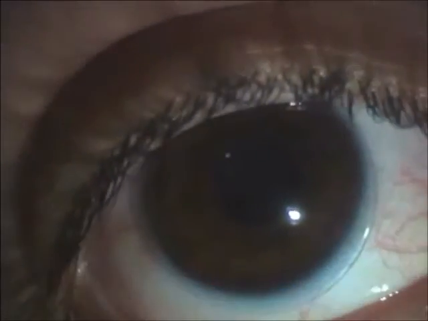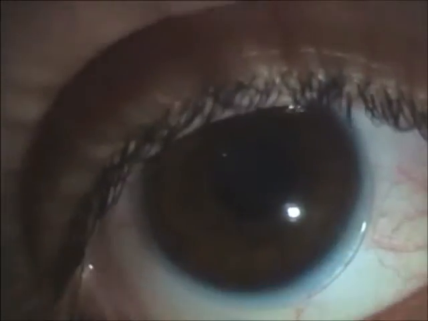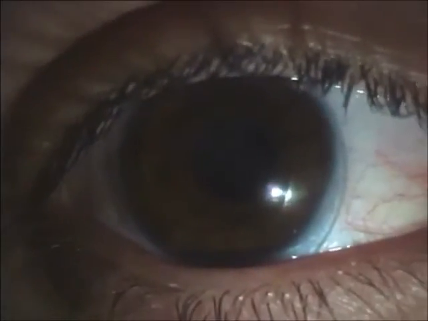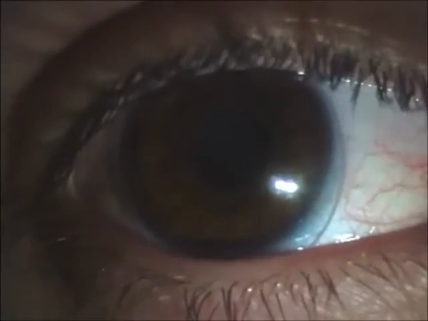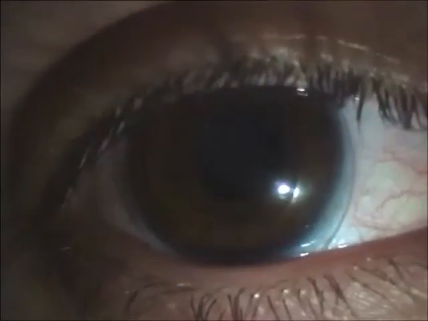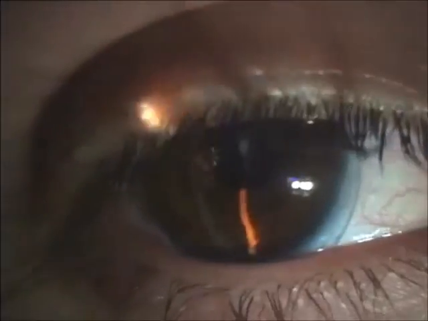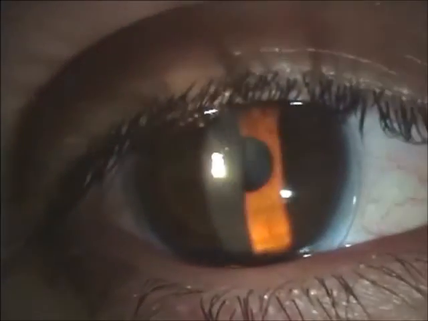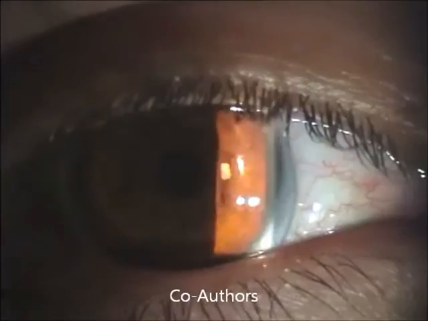The corrected visual acuity achieved with these contact lenses was better than with spectacles in all cases. The lacrimal reservoir between cornea and lens neutralizes irregular astigmatism and permits oxygen transfer to the cornea.